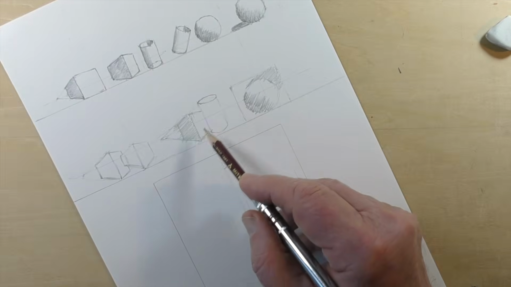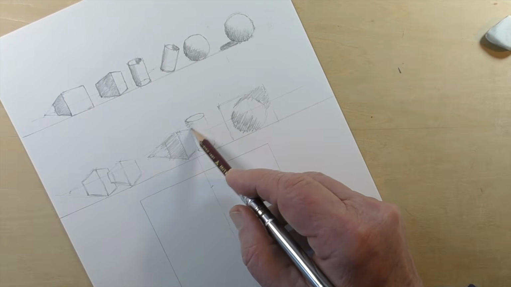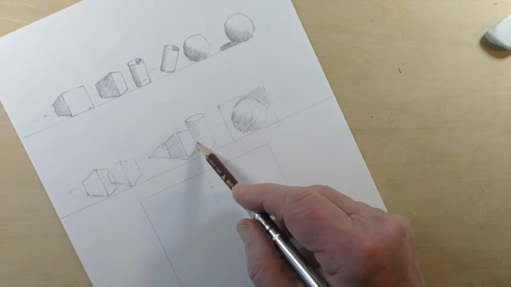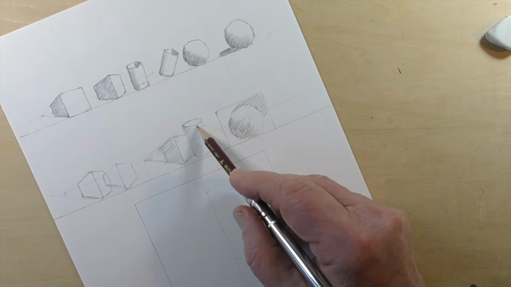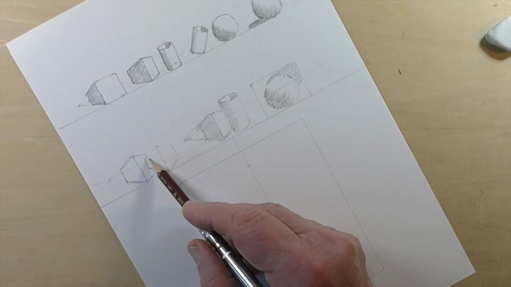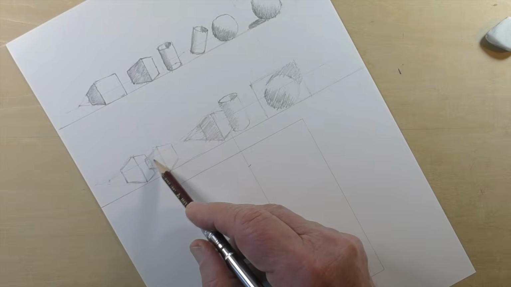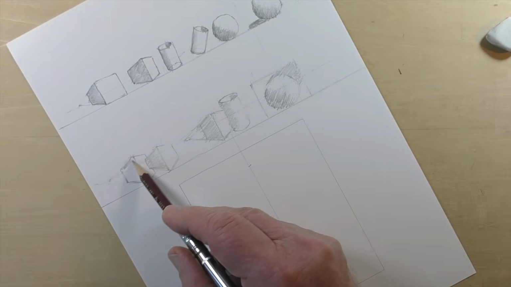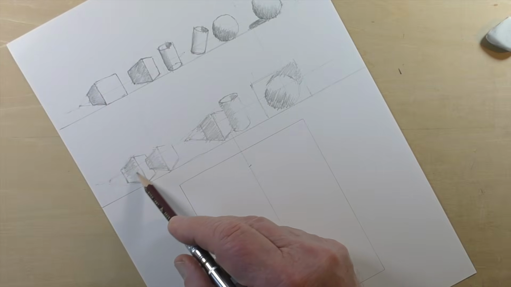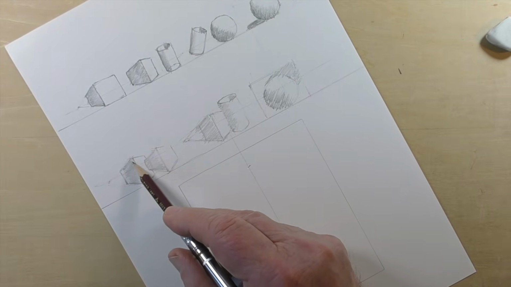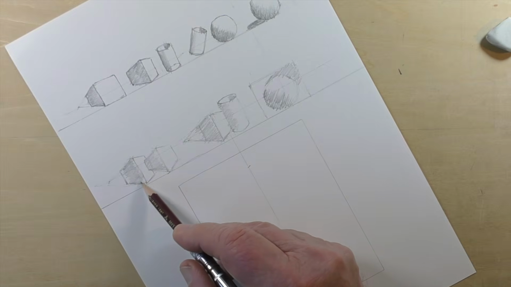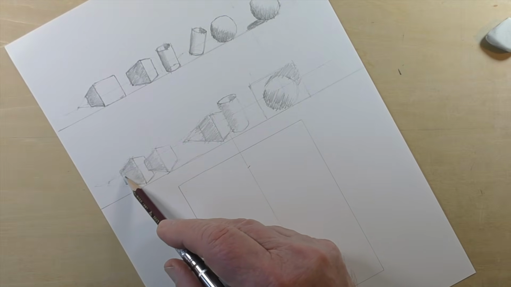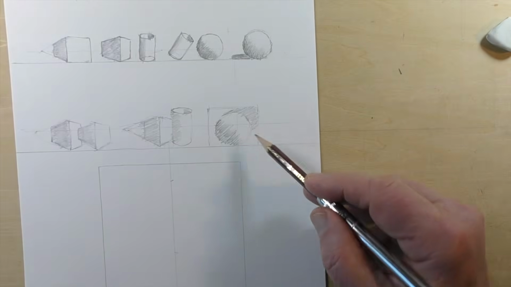So that makes the sphere pop. On the other side where the sphere is dark, I'll leave that light. So we're playing things with to make it more dynamic. And shading, of course, adds to the solidity of the objects.